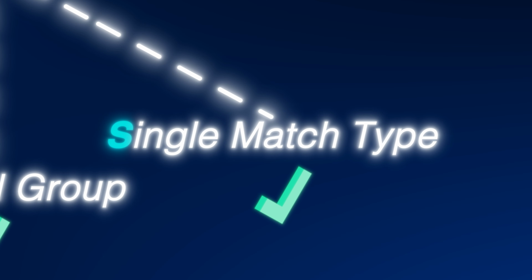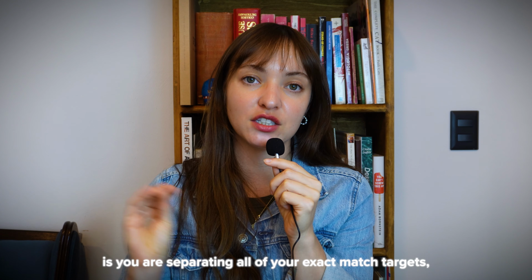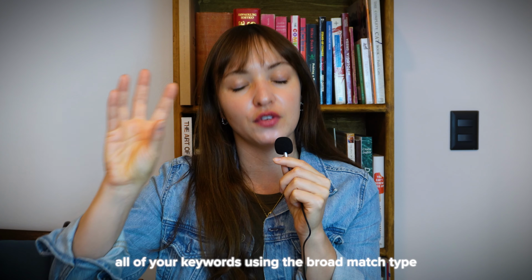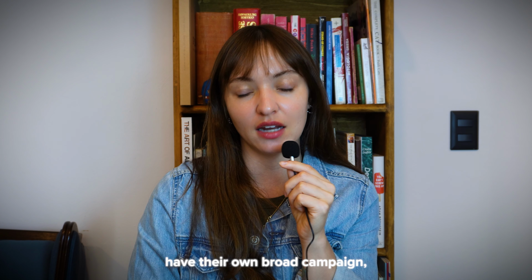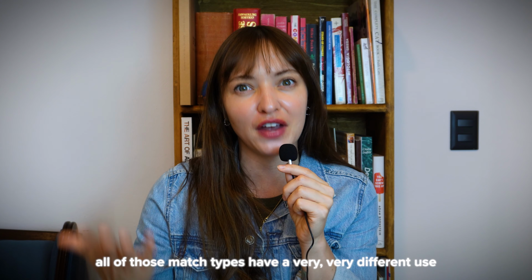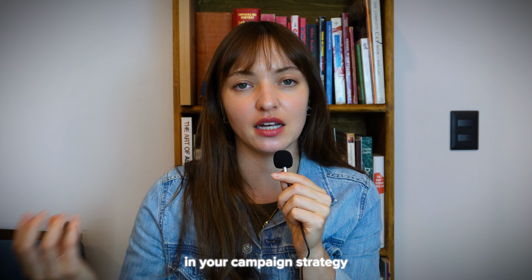Finally, number 3, single match types. So what I mean by this is you are separating all of your exact match targets, your exact match keywords, into their own exact campaign. All of your keywords using the broad match type have their own broad campaign. And the reason for this is because all of those match types have a very, very different use in your campaign strategy. And if you have them all mixed together, it's very difficult to understand what is doing what.